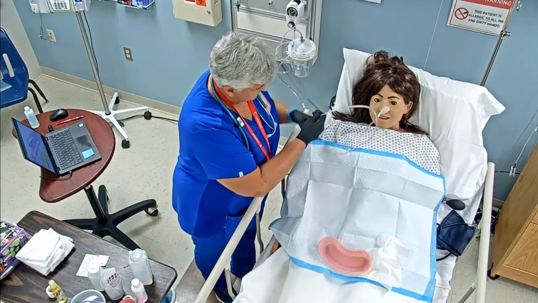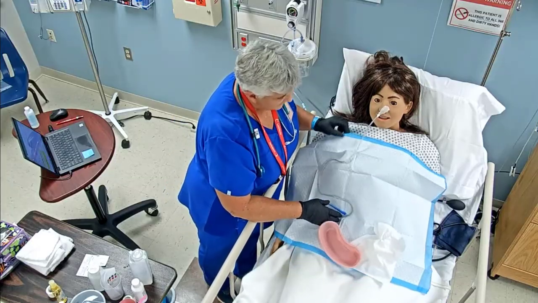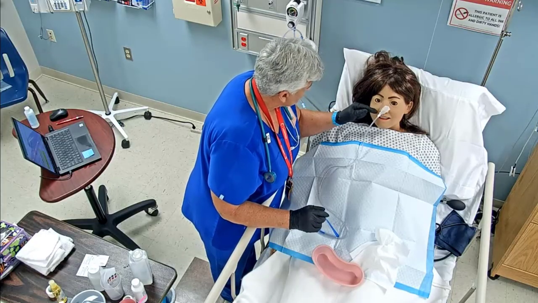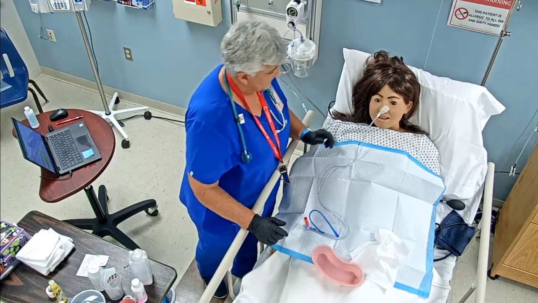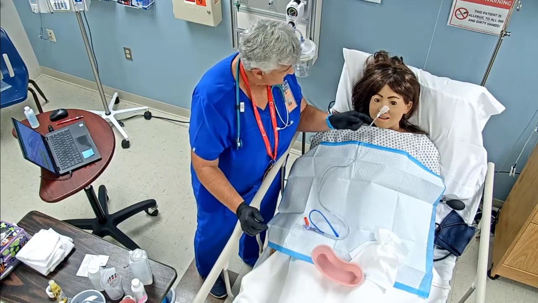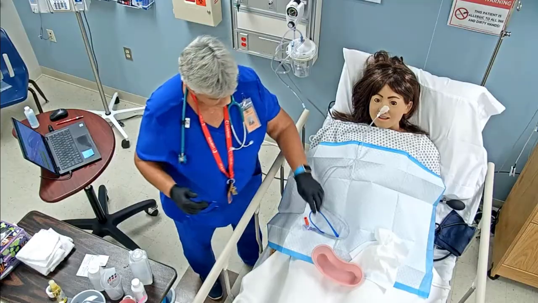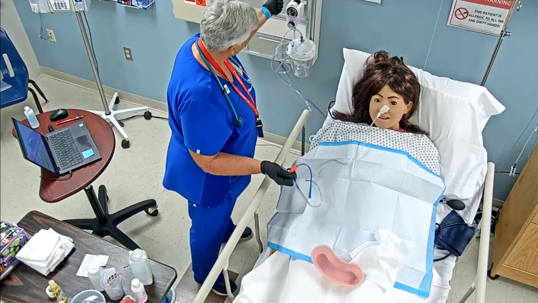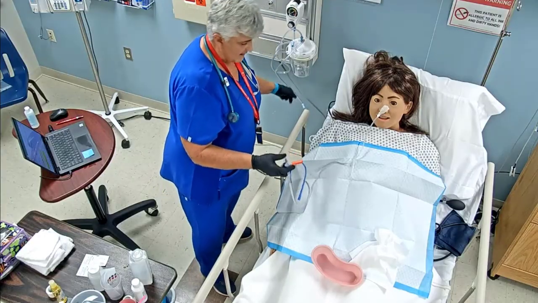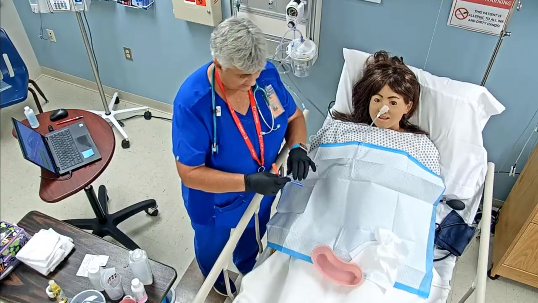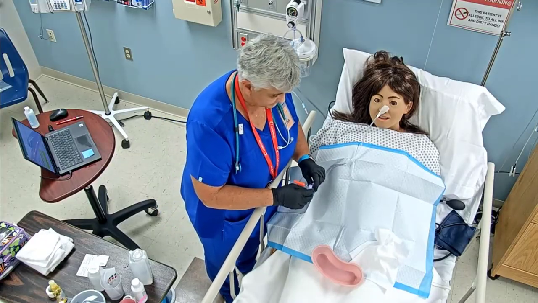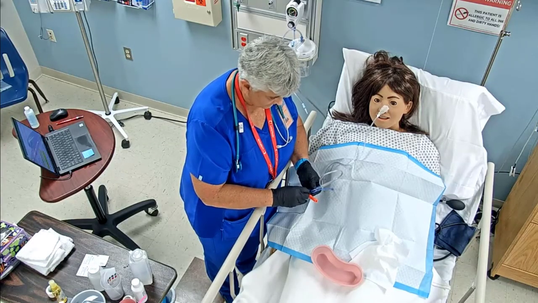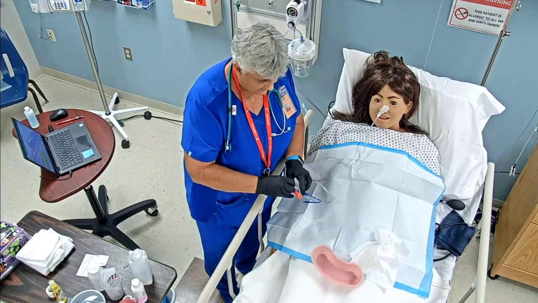Okay, so we've already checked your abdomen. I'm going to be checking your marker, to make sure you're at the right mark. And it is. Then we're going to remove. Now, if we were hooked up to suction, we would turn it off and disconnect the suction, because we'll deal with that in just a little bit. I'm going to connect this right here.